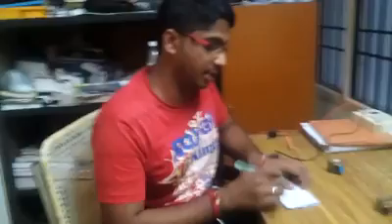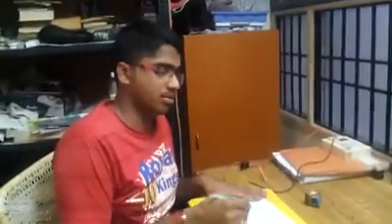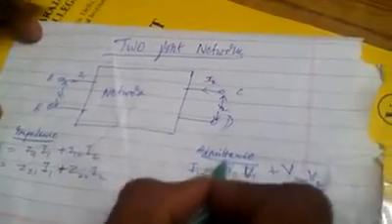So next we are going to see the two-port network. This is the two-port network. A two-port network is nothing but the analysis of impedance, admittance, G parameters, H parameters, and ABCD parameters. So in the two-port network, we are going to see impedance and admittance.